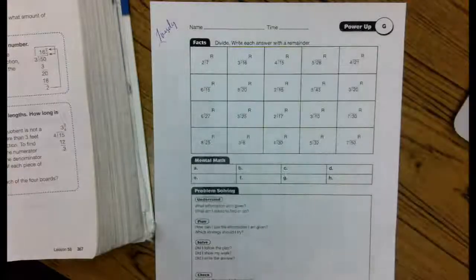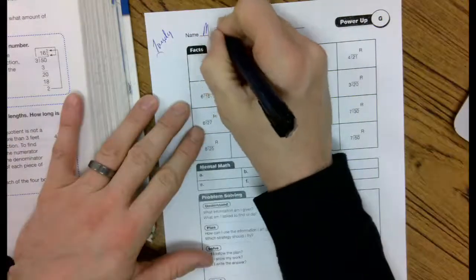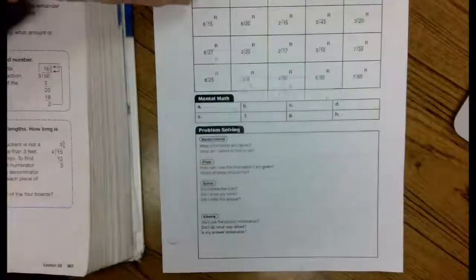Tuesday, Power Up G. Let's start with our name. This is for lesson 58. It's on page 366. We got our power up with the remainders.